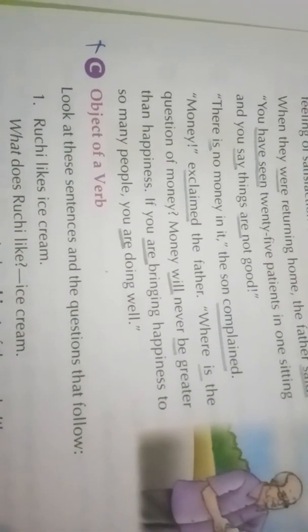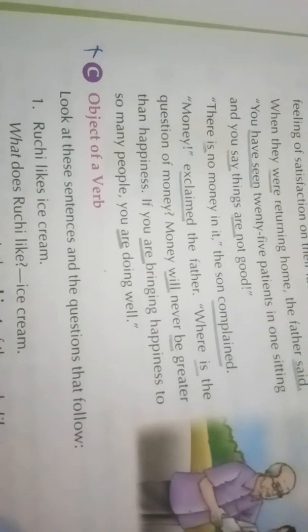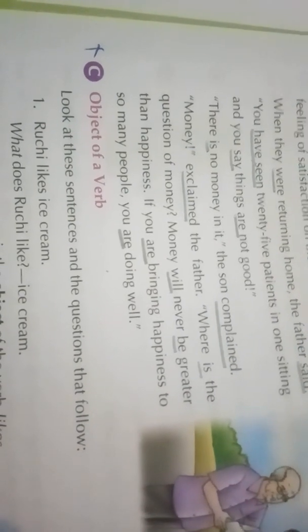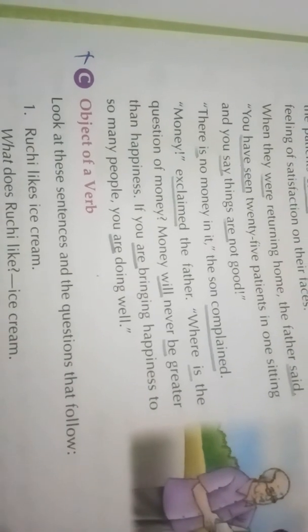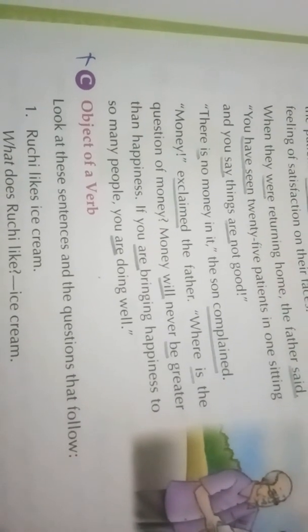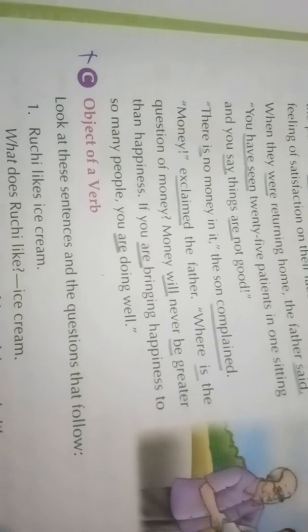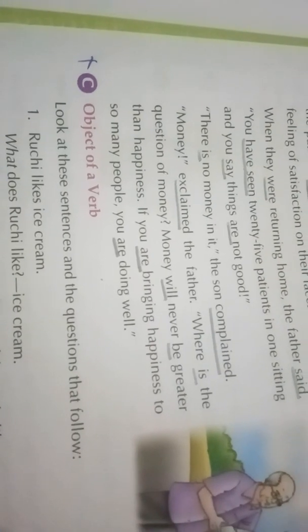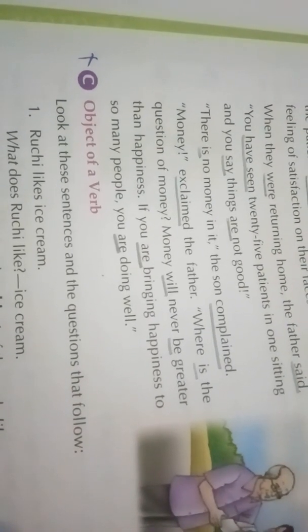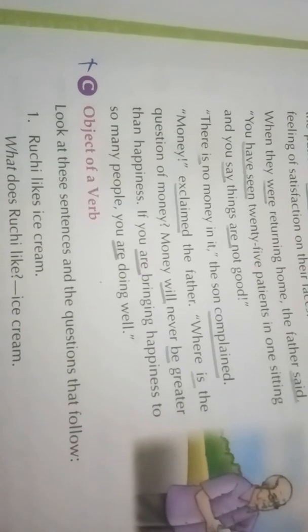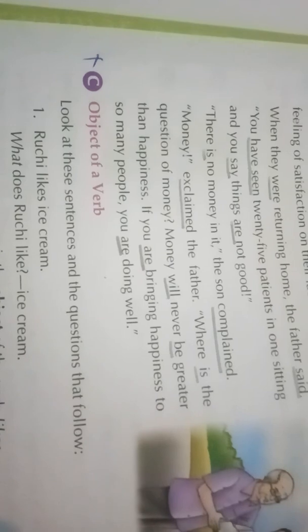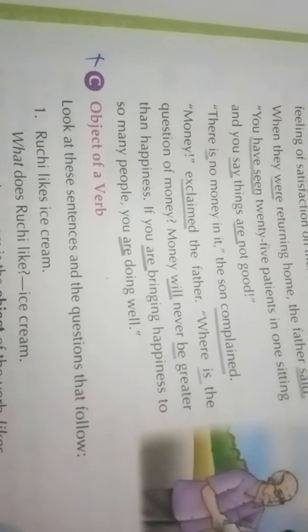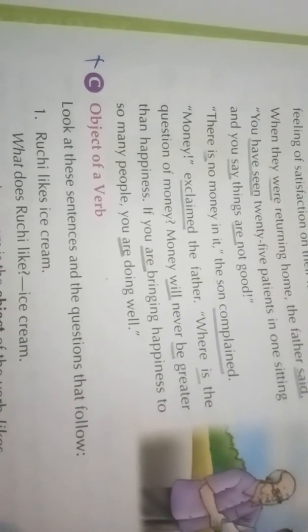"There is no money in it," the son complained. "Money?" exclaimed the father. "Where is the question of money? Money will never be..." See, here "never" is an adverb in between the two verbs. One is helping and the other one itself is a be. Both are the verbs. "...greater than happiness."